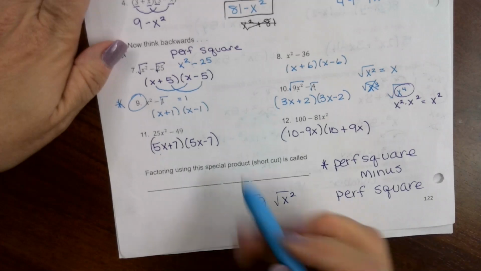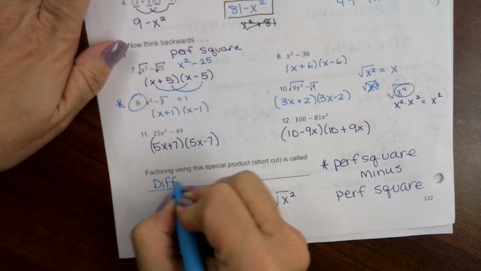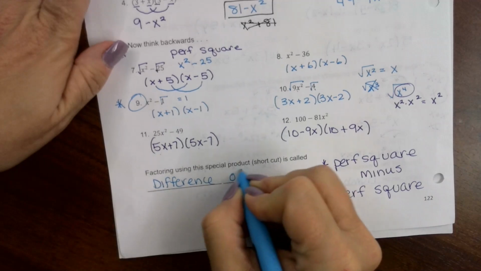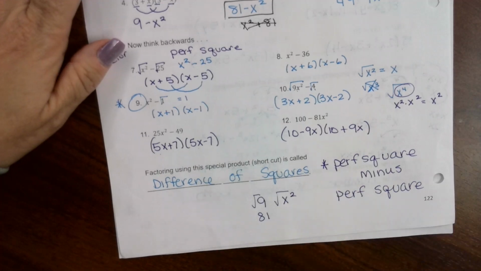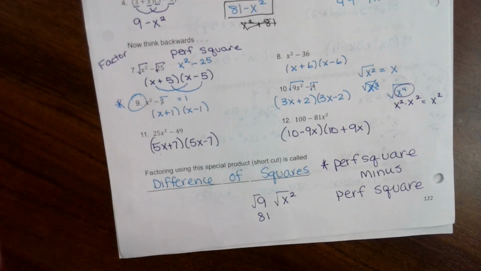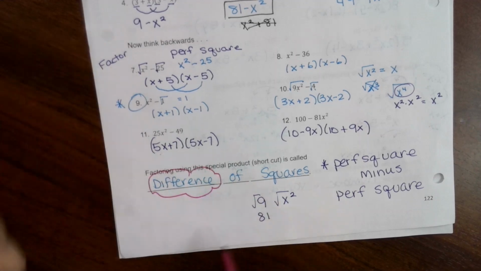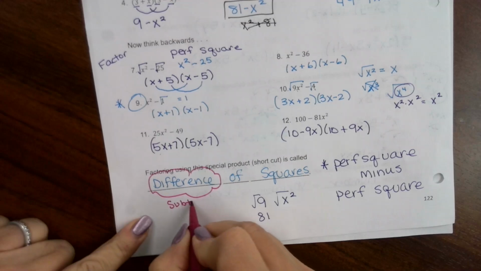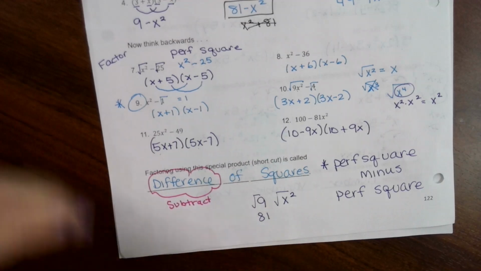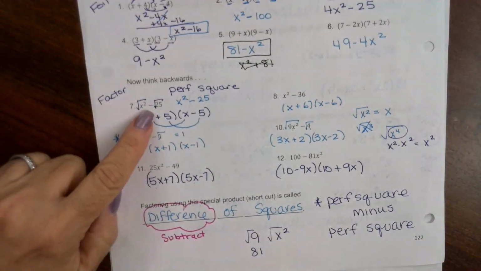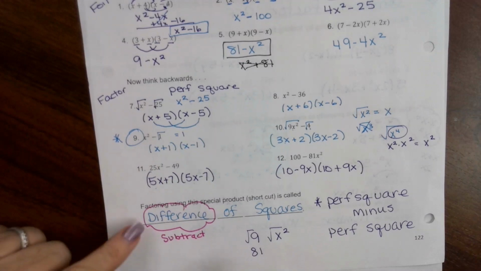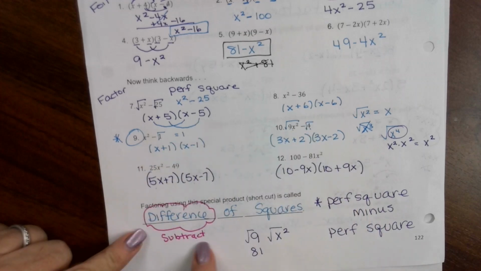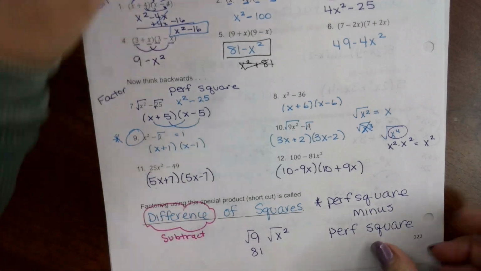So what this is called is the difference of squares. Now, this is important. So, difference of squares means subtraction. So, if you look at every one of our problems, I have subtraction on here. Every one of these is subtraction. And I'm going to talk about why in just a minute, but when you look for this pattern, you have to have subtraction. It's only a difference.